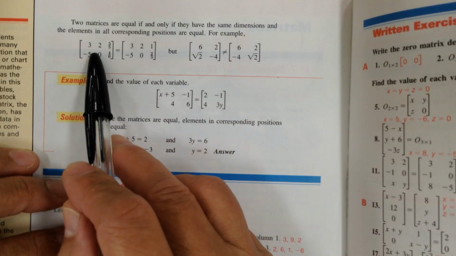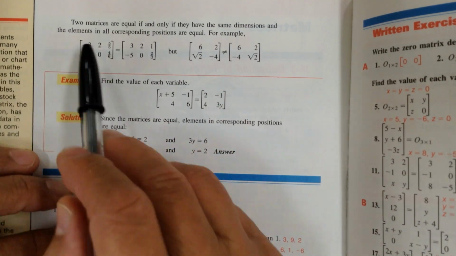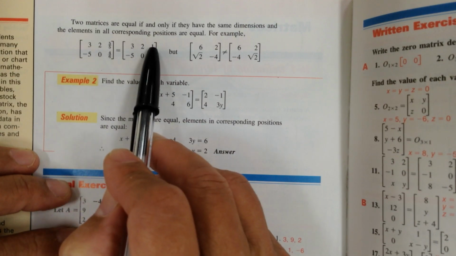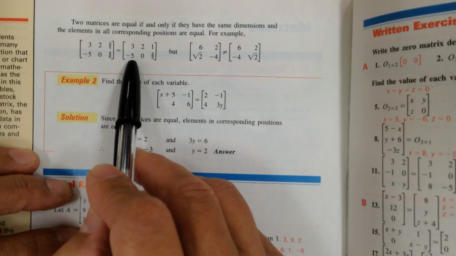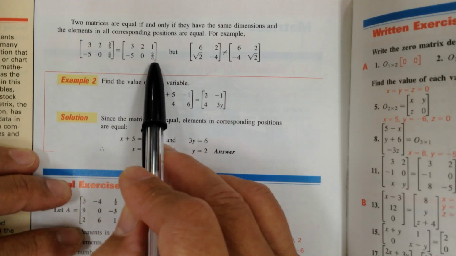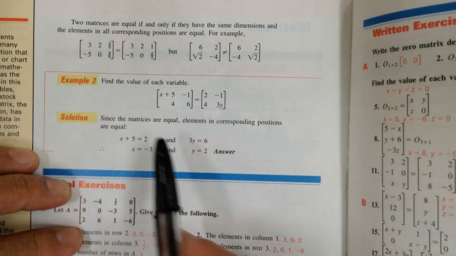So like 3 equals 3, 2 equals 2, 5 over 5 equals 1, negative 5 equals negative 5, 0 equals 0, 4 over 6 equals 2 over 3. Every corresponding number has to be equal in order for the matrices to be equal.